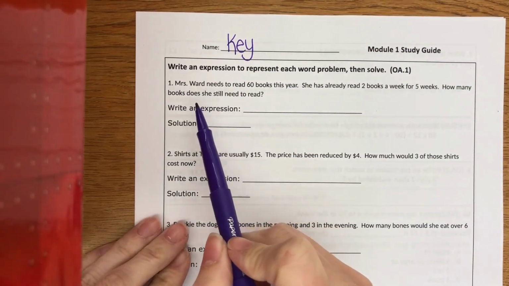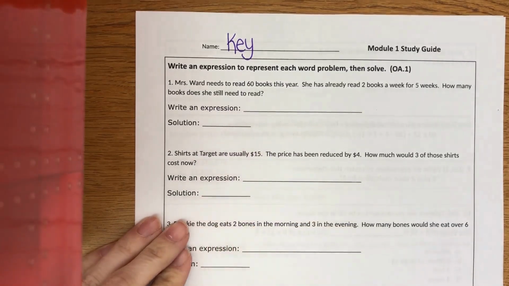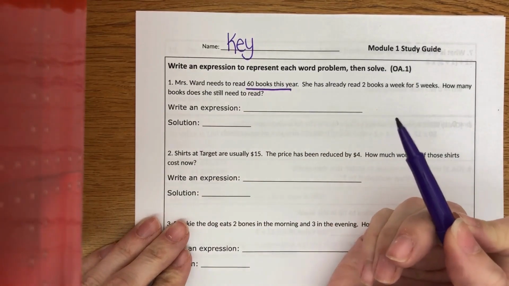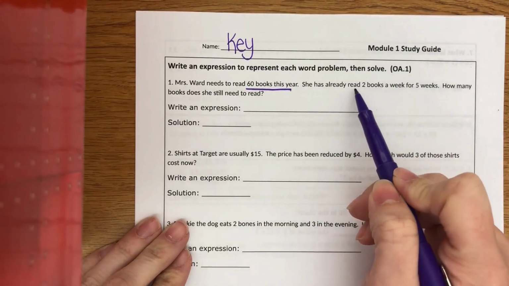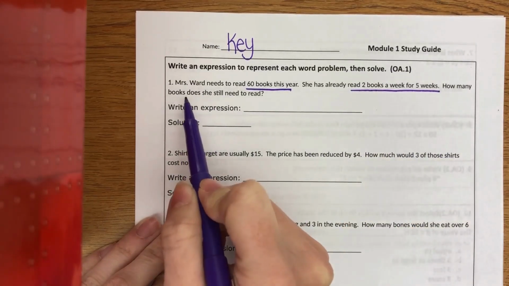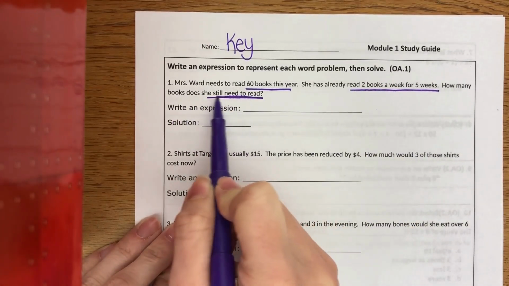So this one says, Mrs. Ward needs to read 60 books this year. She has already read 2 books a week for 5 weeks. How many books does she still need to read? So we need to think about what is important. 60 books this year. She has already read 2 books a week for 5 weeks. How many books does she still need to read?